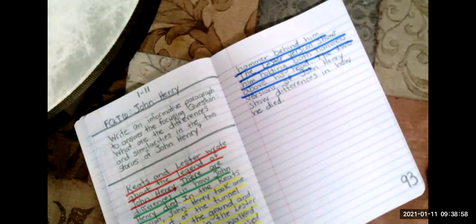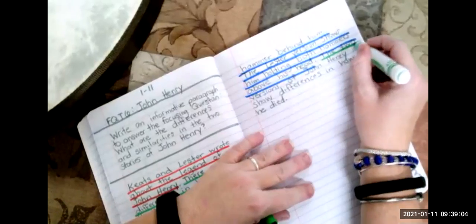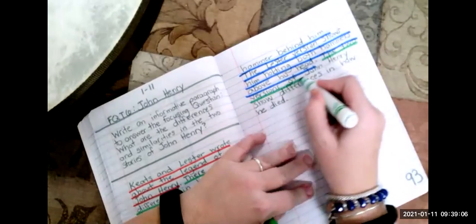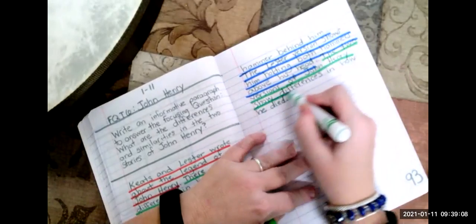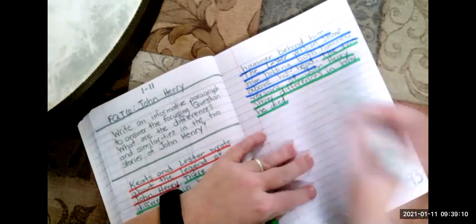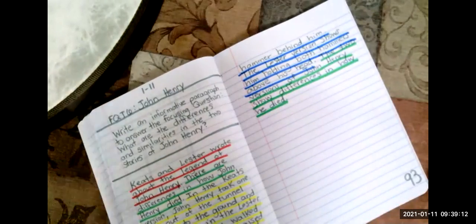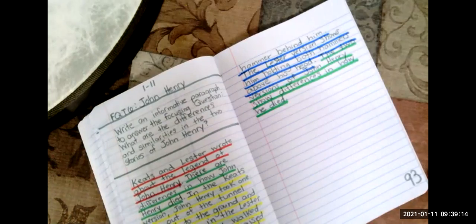All right, and because that is my conclusion and it's in green, I need to underline it in green. Probably would have been smart for me to skip lines with my writing so that I didn't overlap my writing with my lines, but maybe you could do that since I didn't.